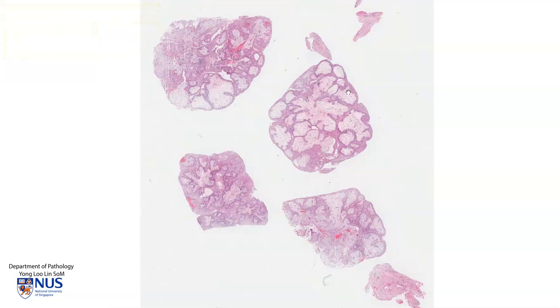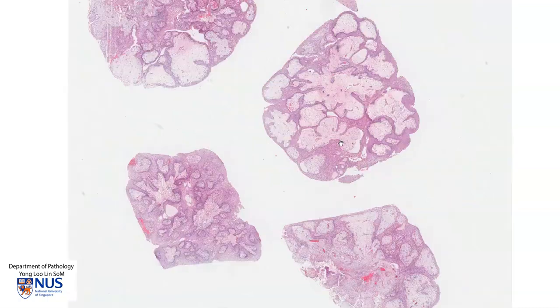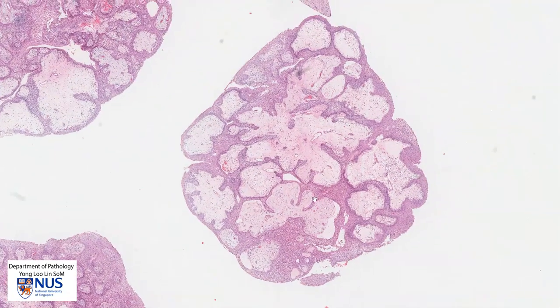So here on low magnification, we can see that there are these almost cauliflower-like papillary structures, and we can see them here in several of the fragments of the tumor that has been removed. Let's zoom into this particular one.